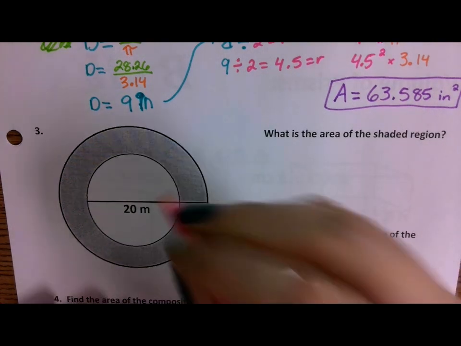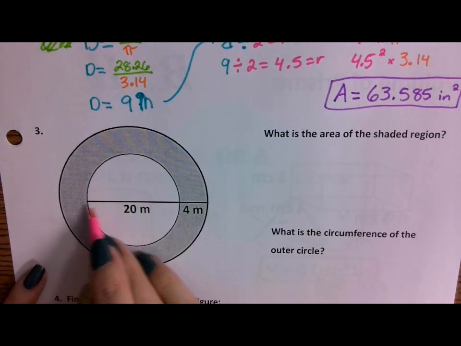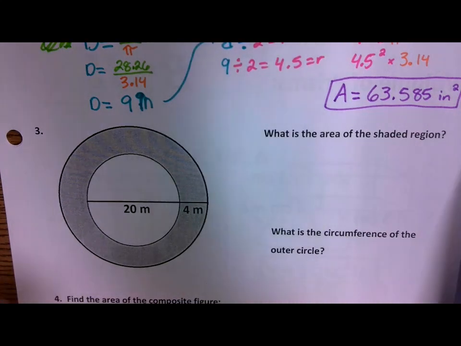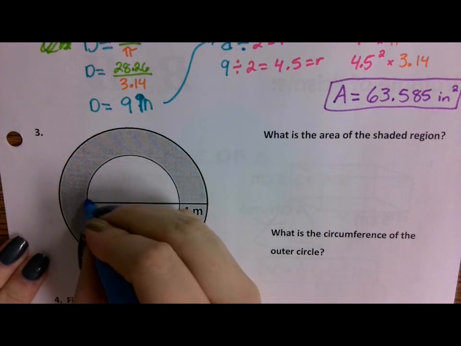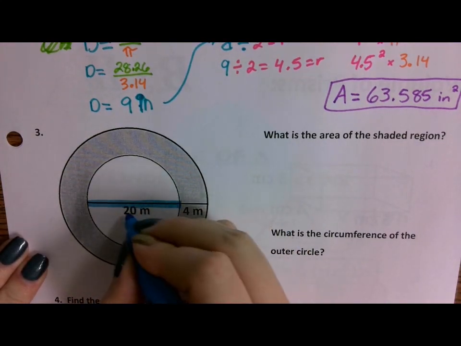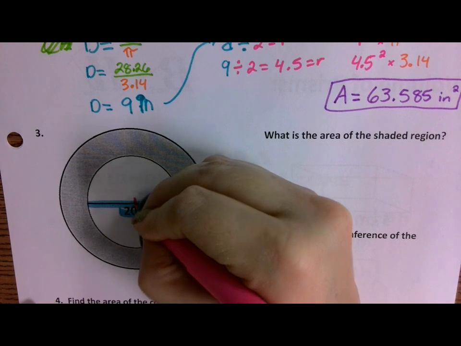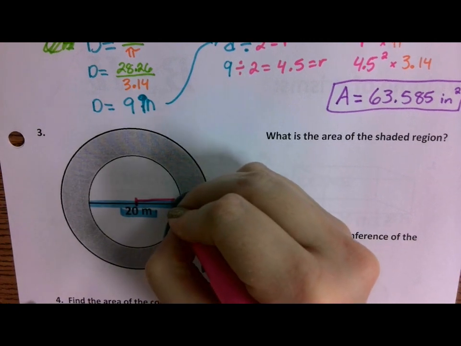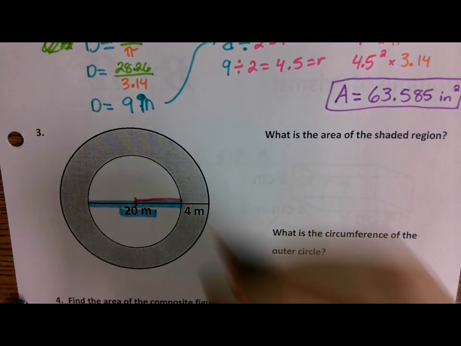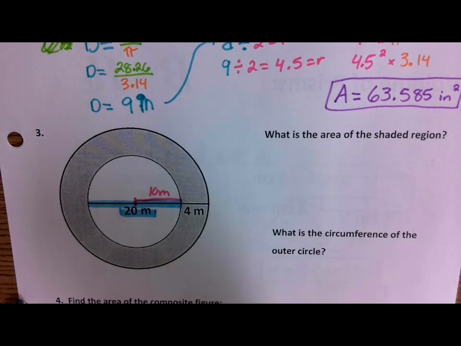So right now, I know that the diameter of the small circle is 20 meters. The diameter of the small circle is 20 meters. So if I want to go ahead and split that in half, that means that the radius of the small circle is going to be 10 meters.